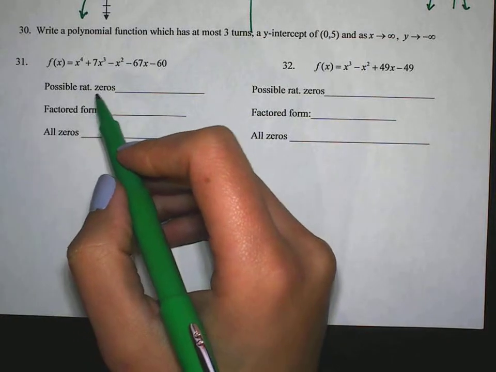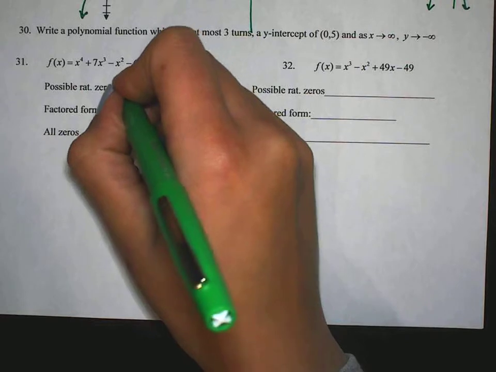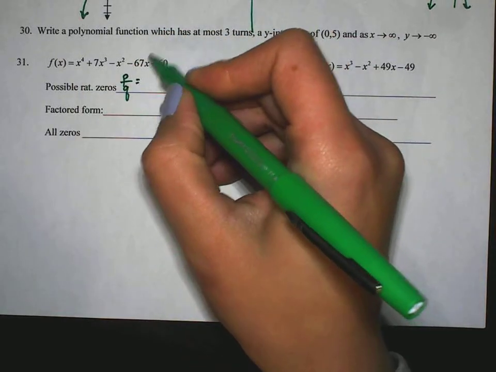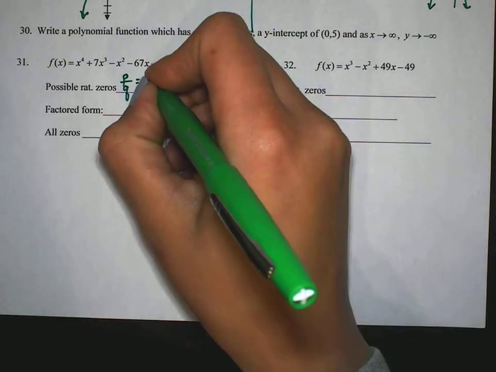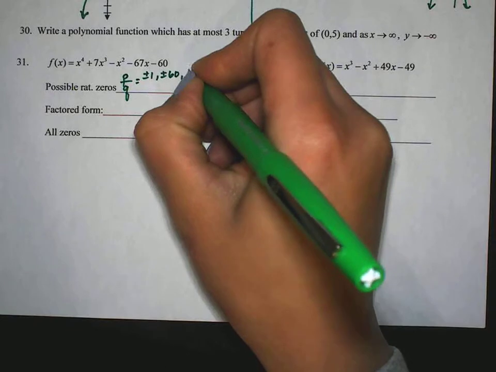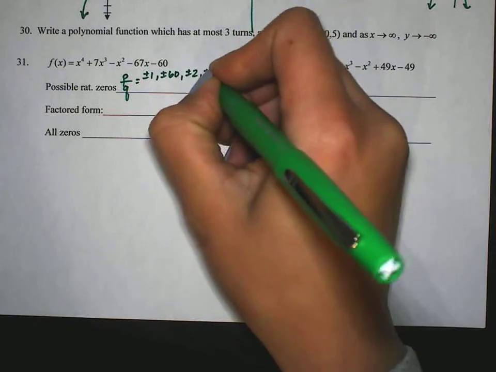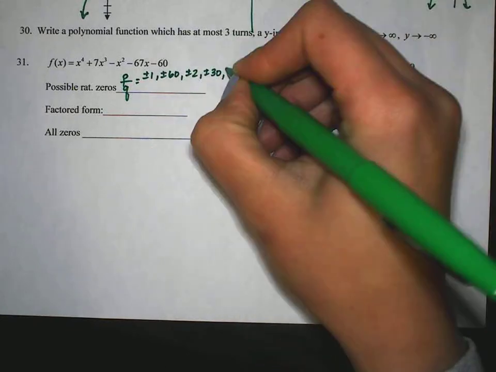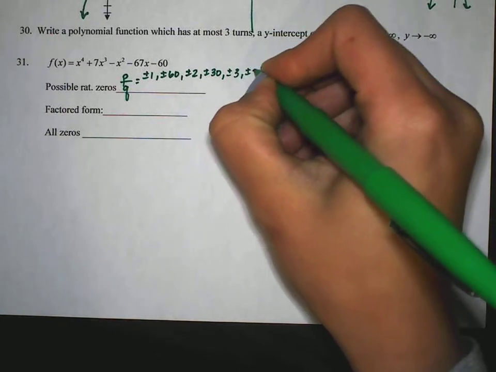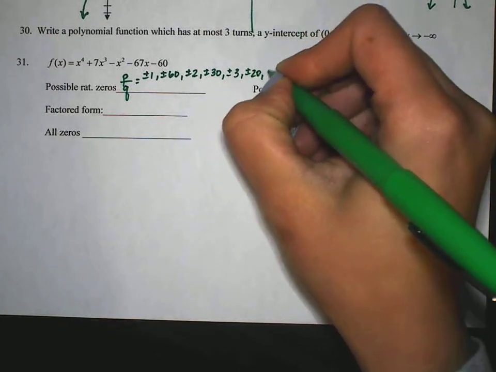So possible rational zeros is P over Q, where P is just the numbers that multiply to this last number, 60. So I know it's positive 1 times 60, positive 2 times 30, positive and negative 3 times 20.